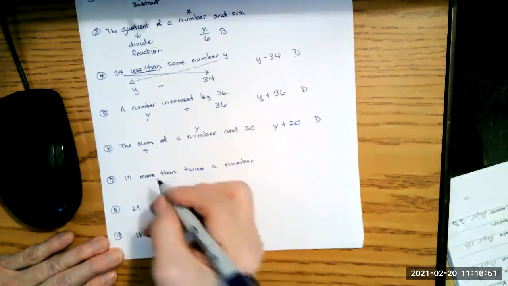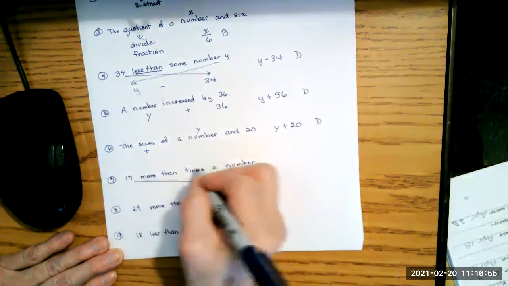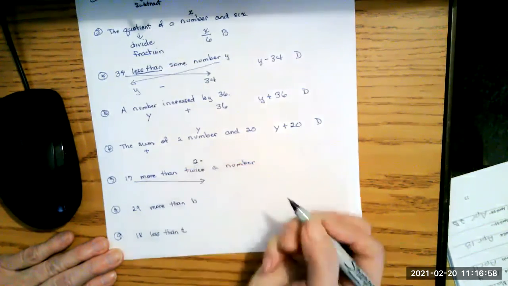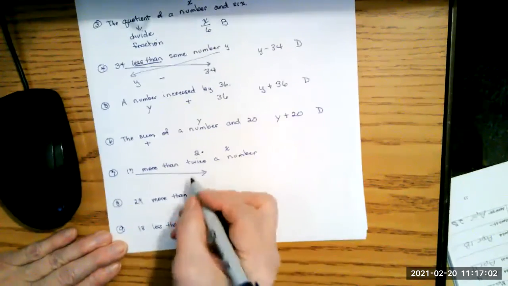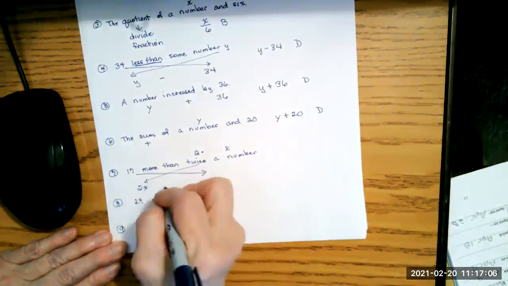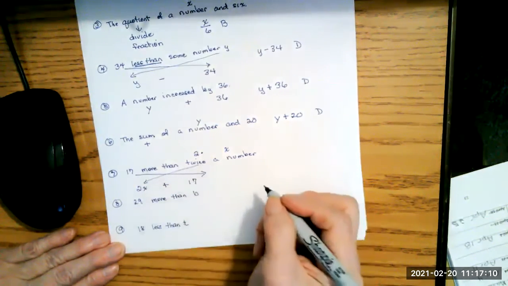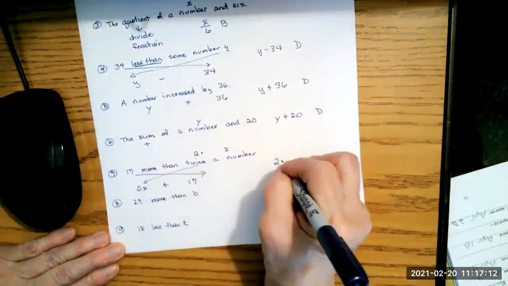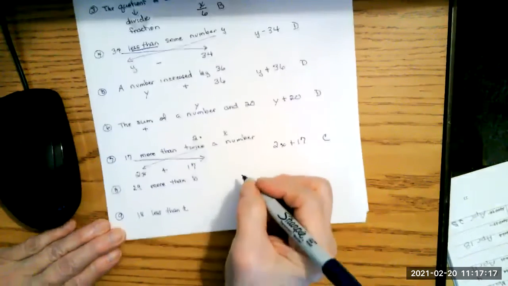17 more than. More than is one of those reversals. So 17 is going to come here. Twice means 2 times, and the variable they're using for a number is X, so that's going to come on this side. So you're going to have a 2X, more than means to add, and 17 goes on this side. So your answer will be 2X plus 17, and that is answer C.